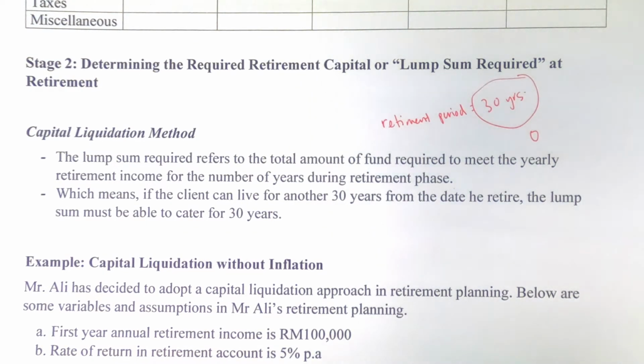So if the client can live for another 30 years from the date he retires, the lump sum of money, the retirement fund that we set, must be able to cater for that particular 30 years only.